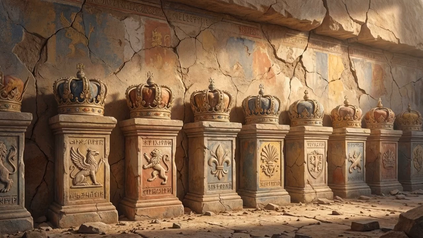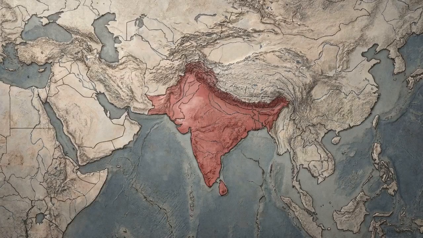This shift is what we call reorganization. Power moved from one central throne into many smaller, highly competitive regional hubs. One of the first leaders to emerge was Pushyamitra Shunga. He took over the very center of the old empire and established his own dynasty.